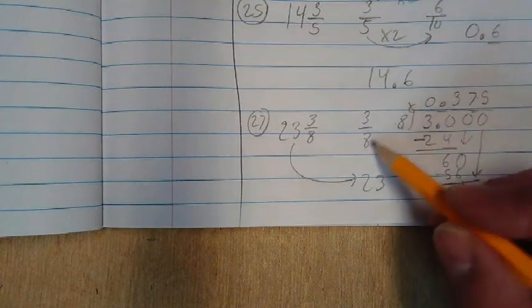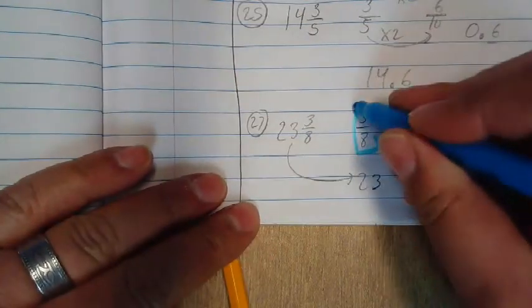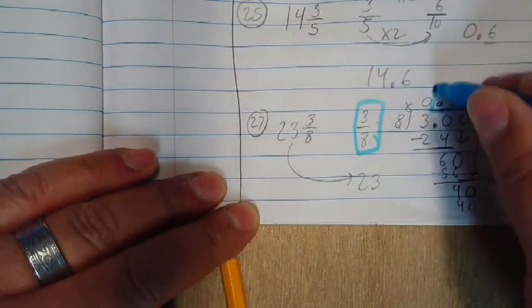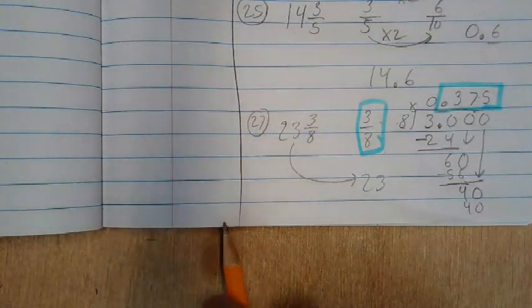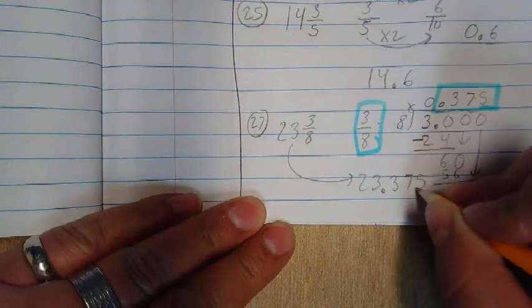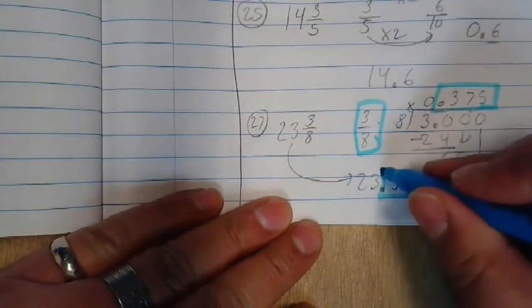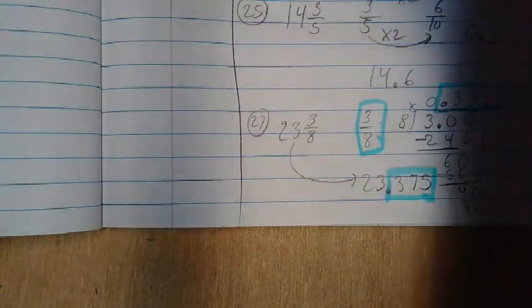So I have the 3/8. 3/8 is the same as 375 thousandths. All right. So I'm going to put that here. And that's your final answer. Okay. We're up to 29.